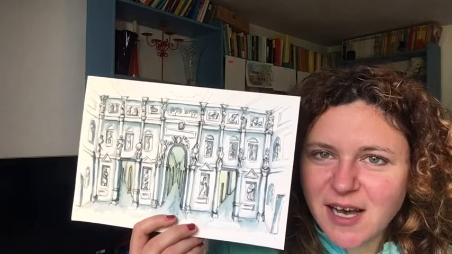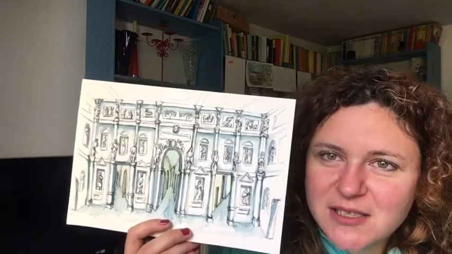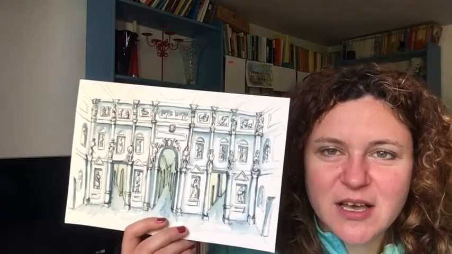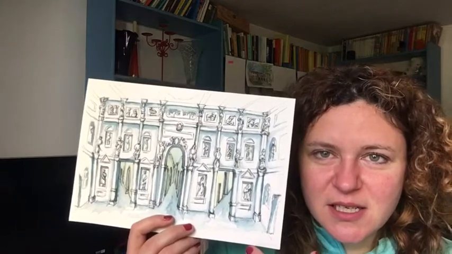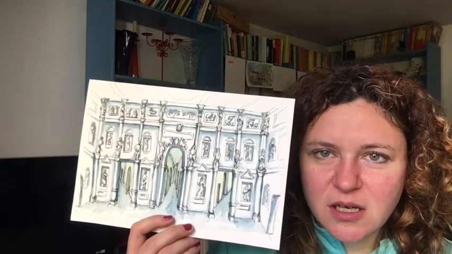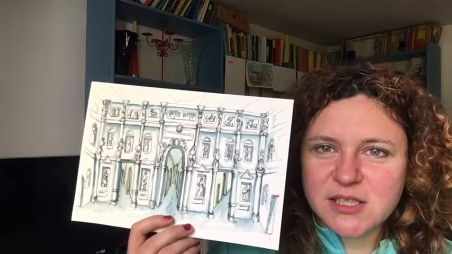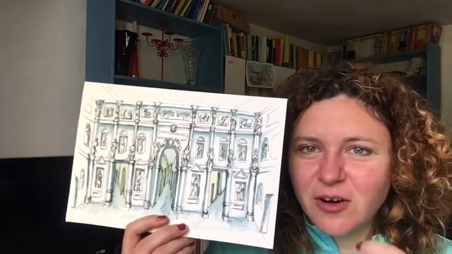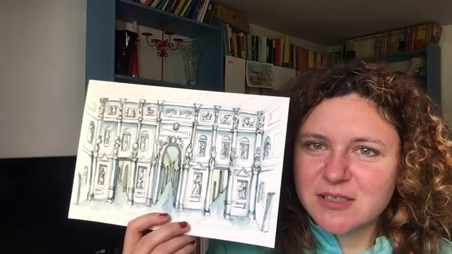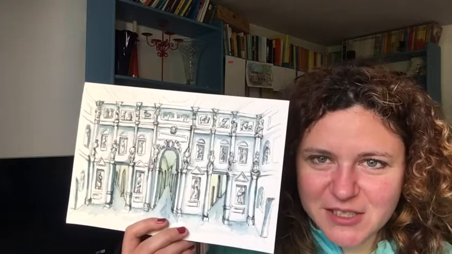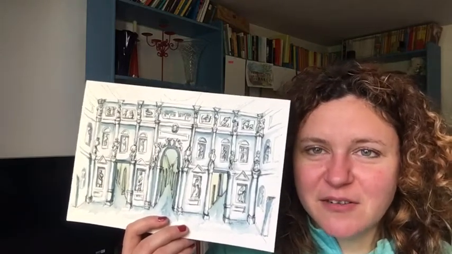Nowadays it's a World Heritage Site because it's very unique. Actually, this scene is the oldest one in the world, and the theater itself is one of only 3 remaining complete Renaissance theaters. So it's something very unique.